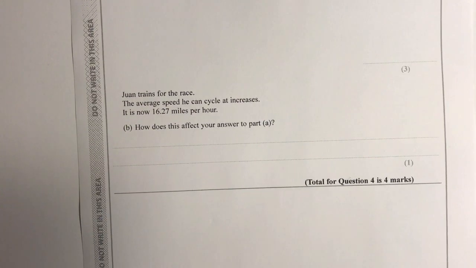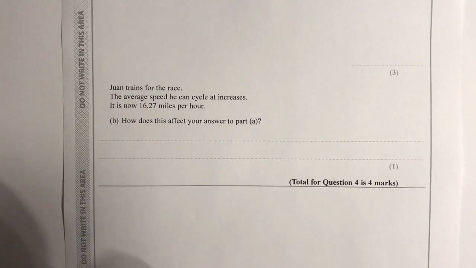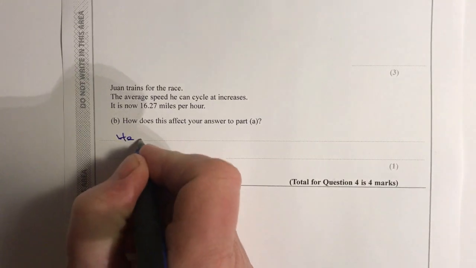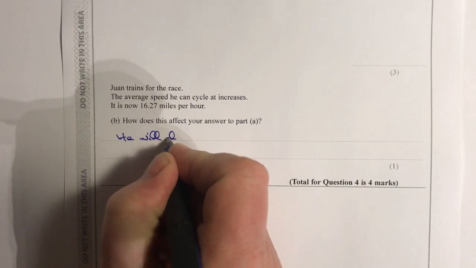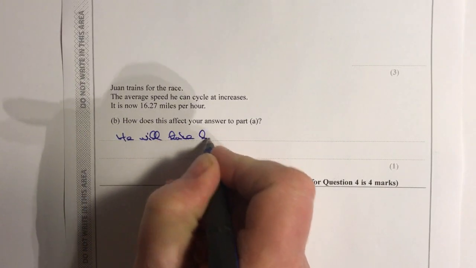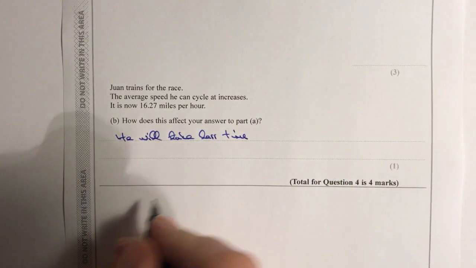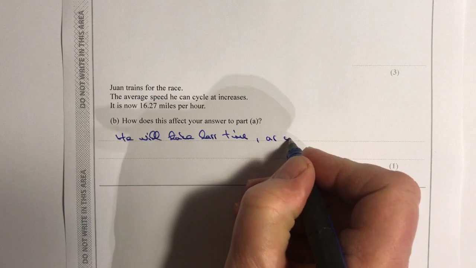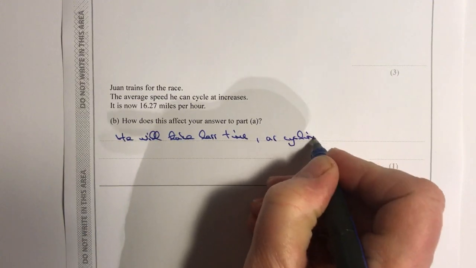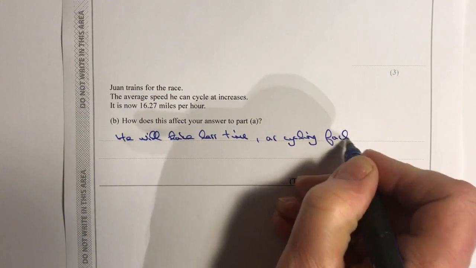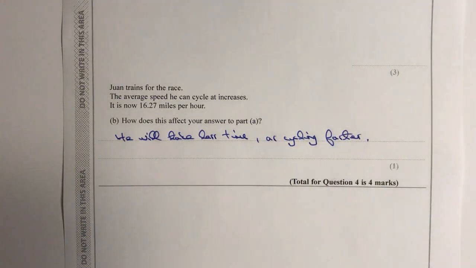Okay, so we could just write something along the lines of he will take less time to complete the race as he is cycling faster. And that's absolutely fine if you want to write something like that.